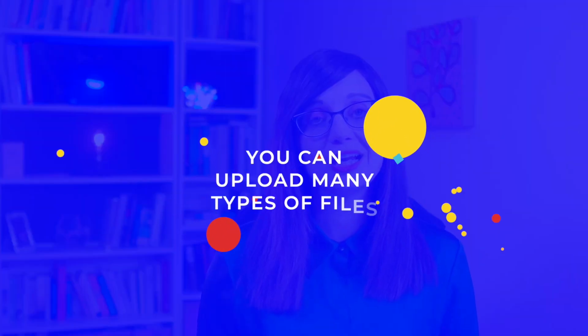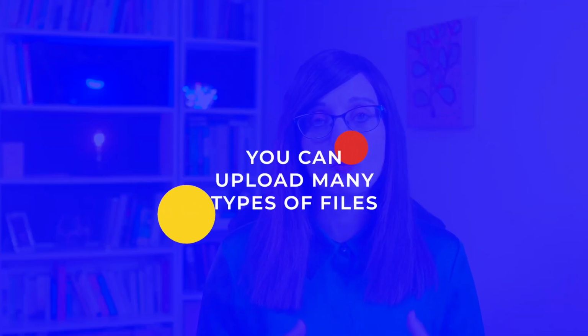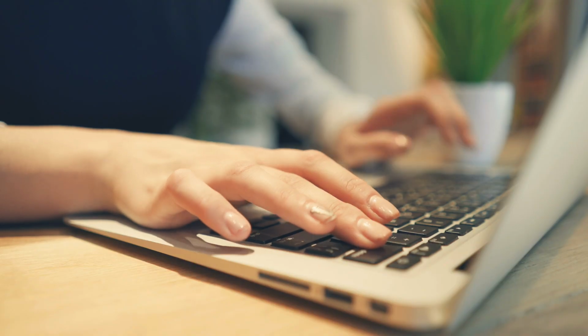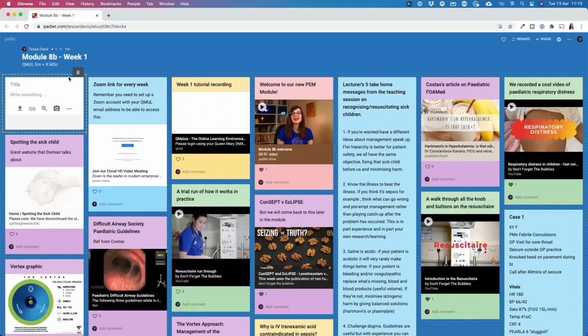And the third thing I really like about Padlet is that it's very flexible in what types of files you can upload. And they also all look a bit different, which makes the board look more interesting. So you can upload any file type, videos, images, screenshots, you can upload audio files.